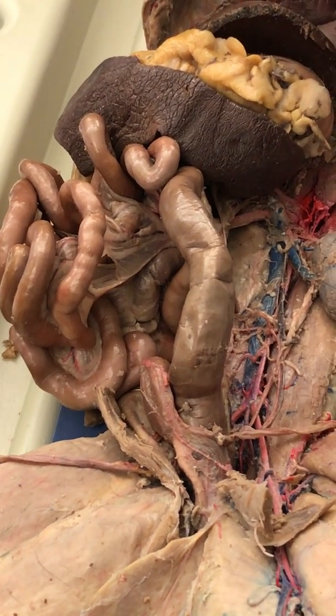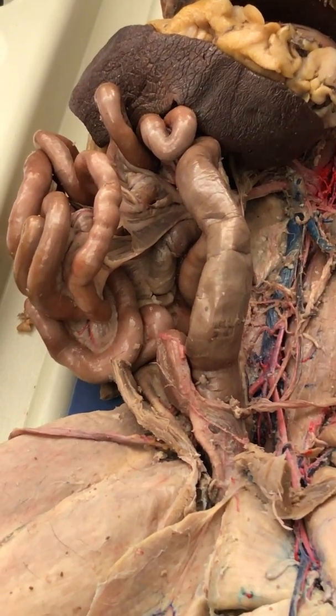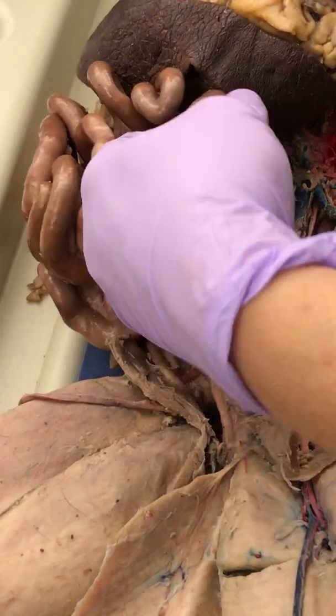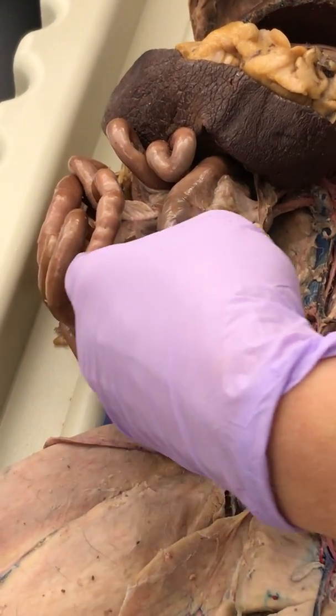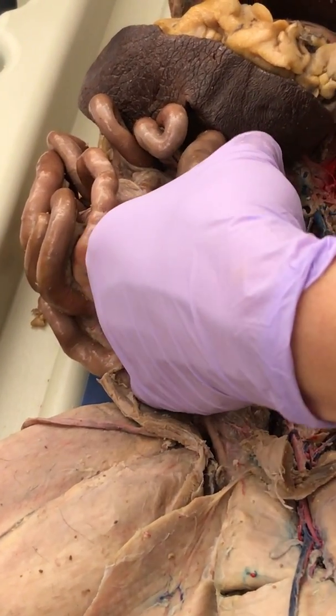Yeah, but didn't you guys do this dissection, the male dissection? Yeah, you came in early? Yeah. Quick question. What is this tissue right here? Mesocolon. That's good. Oh, you still have lymph nodes in it too. Super cool.